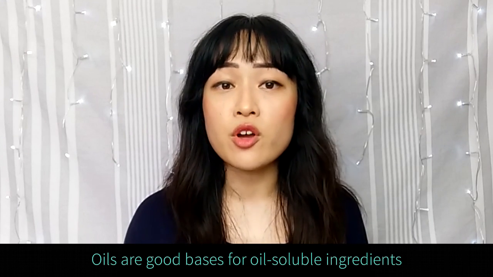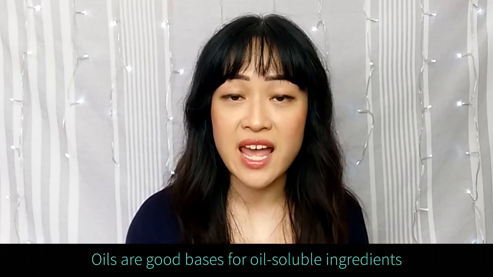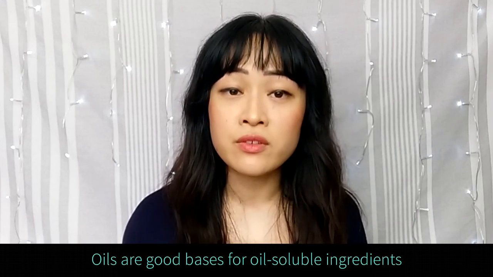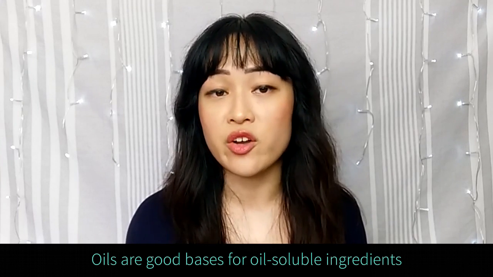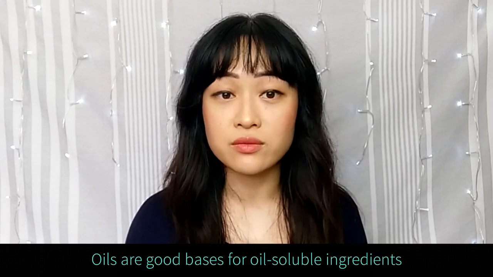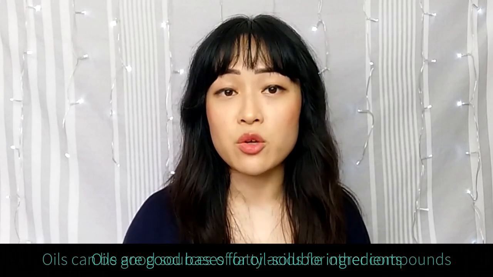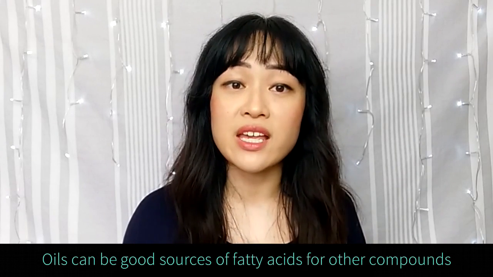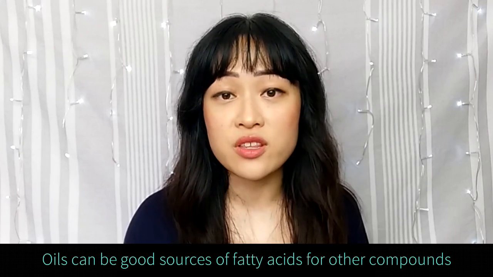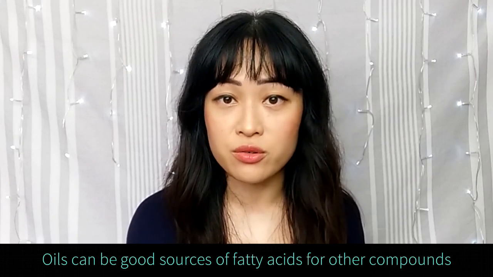For example, rosehip oil contains a few forms of vitamin A, mostly beta-carotene, but there's also a tiny amount of retinoic acid or tretinoin in there as well. They can also potentially be good sources of fatty acids for making ceramides in your skin, as shown in the study on sunflower and borage seed oils. So in summary, oils contain fatty acids bound up in triglycerides, not free fatty acids. Applying skincare oils won't give you the same effects as applying the free fatty acids.